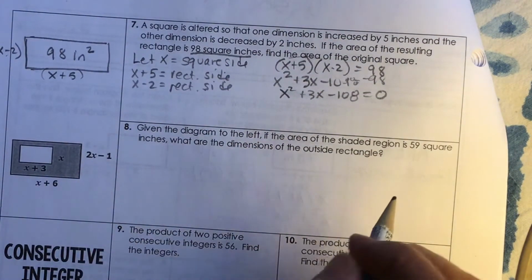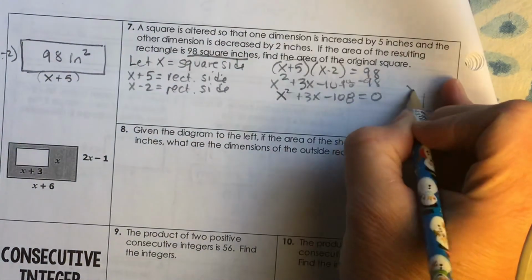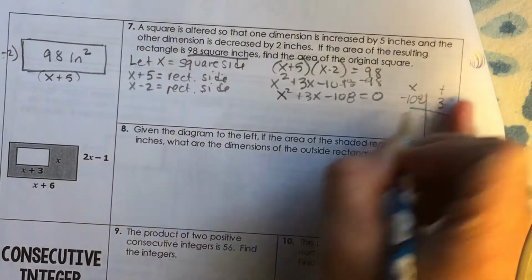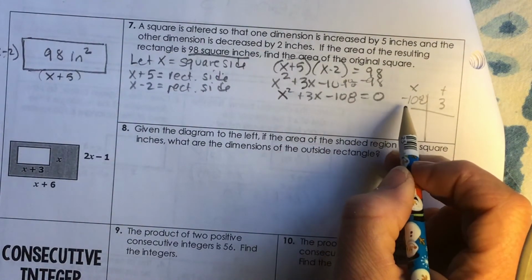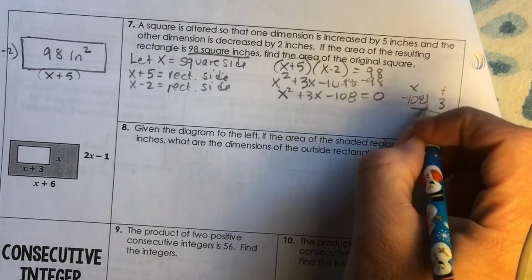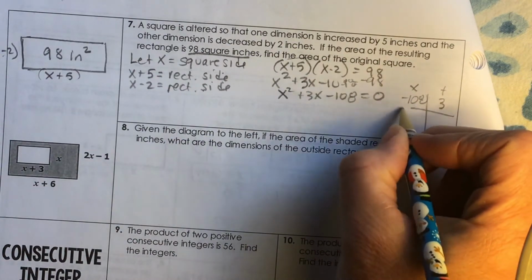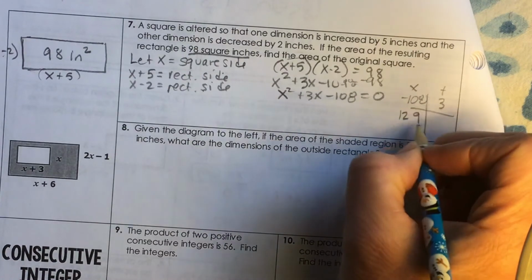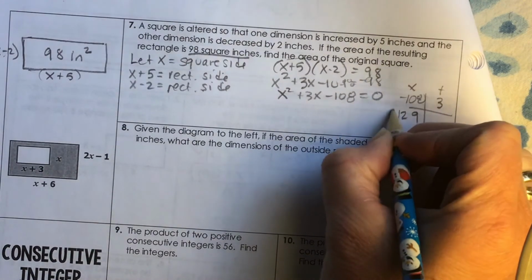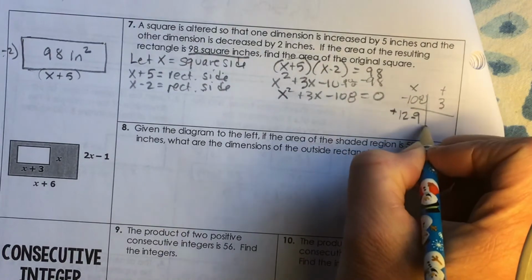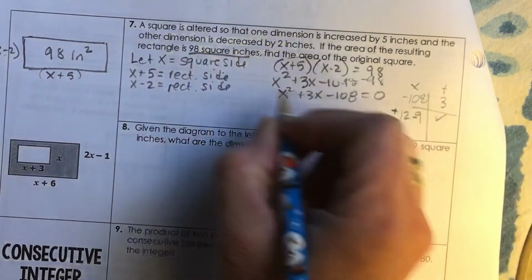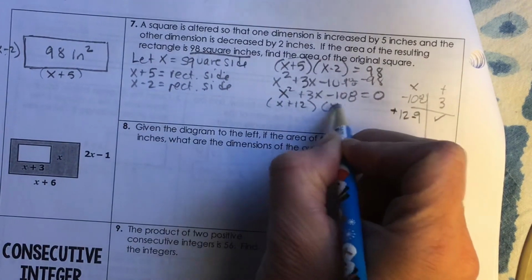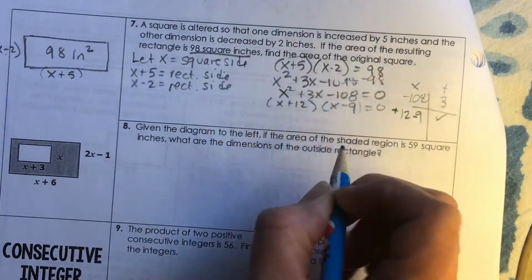Okay, so when I factor this out, product sum, notice how much we do product sum, a lot. I need factors of 108, they're 3 apart, and I know my 12s and my 9 table pretty well. So I think it's going to be 12 and 9. The middle term is positive, so that's going to mean I have a positive larger number and a negative smaller number. That's going to work. So x plus 12 and x minus 9 equals 0.